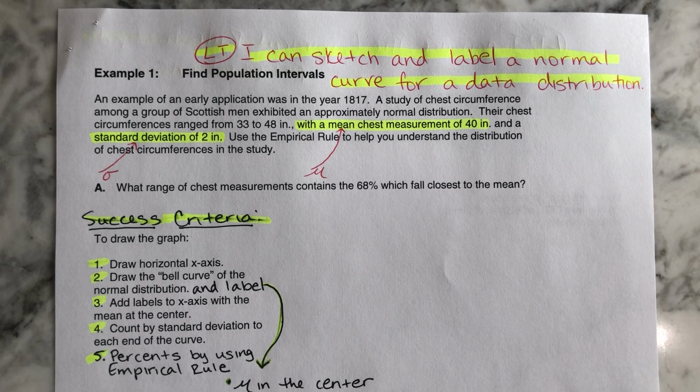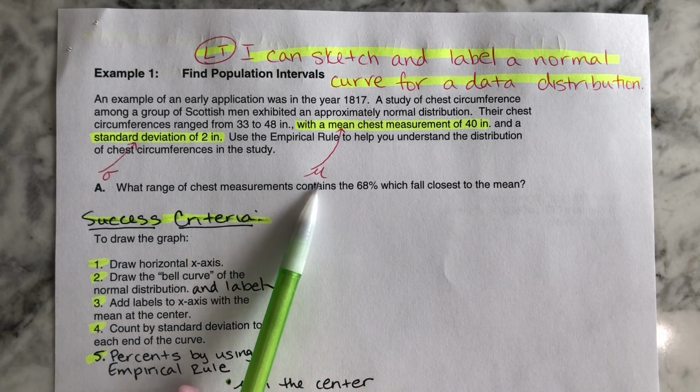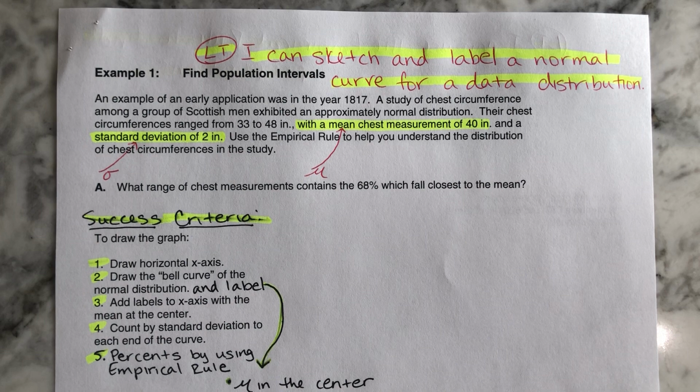Their chest circumferences ranged from 33 to 48 inches with a mean, there's your mu, a mean chest measurement of 40 and a standard deviation of 2 inches. And remember from last section, standard deviation uses that symbol sigma. It's like an O with a little hat on it. So we're going to use the empirical rule to understand the distribution of this study of these chest circumferences.